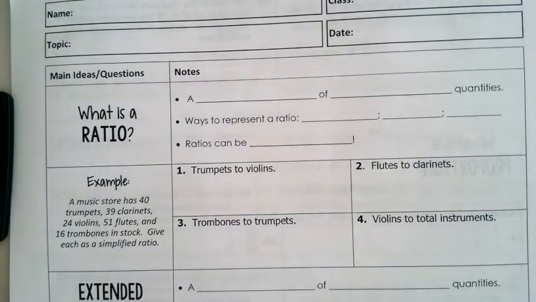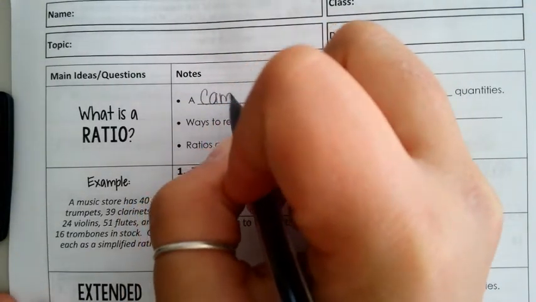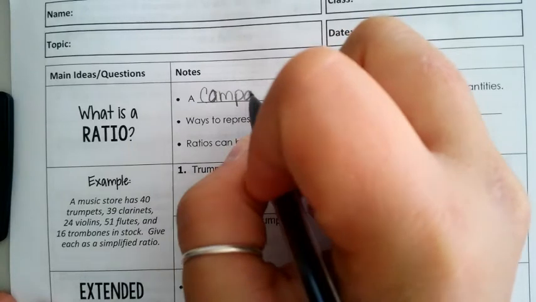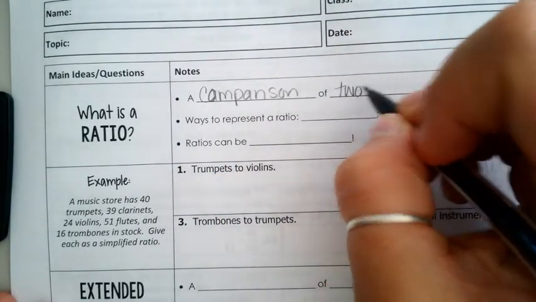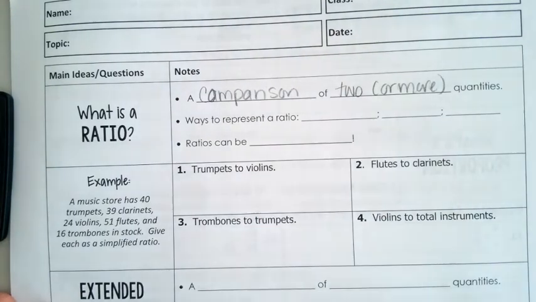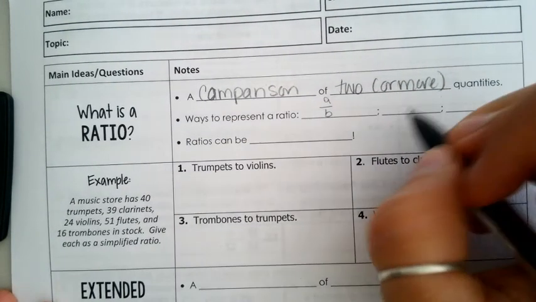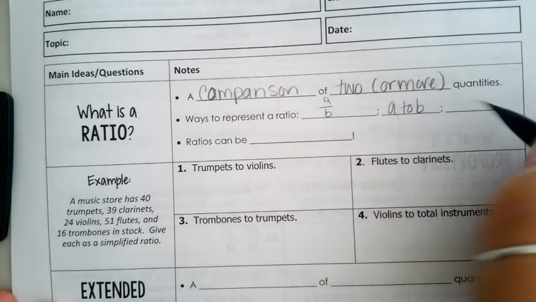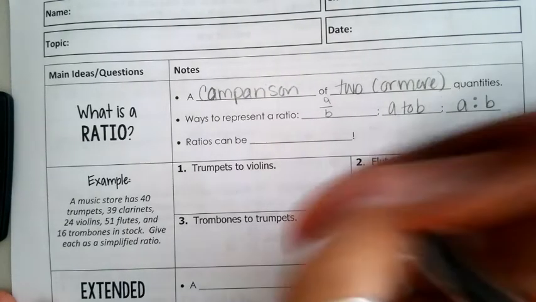Okay, welcome to Unit 6. We're going to start by talking about ratios. So what is a ratio? It is a comparison of two or more quantities. So ways to write a ratio, you can write it as A over B, you can write it as A to B, or you can write it as A colon B.